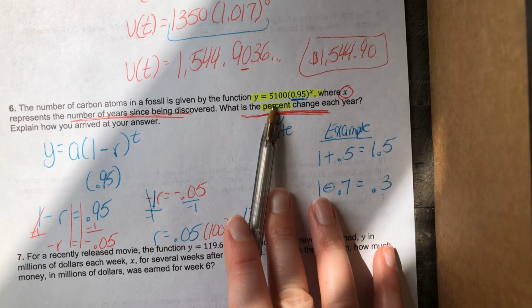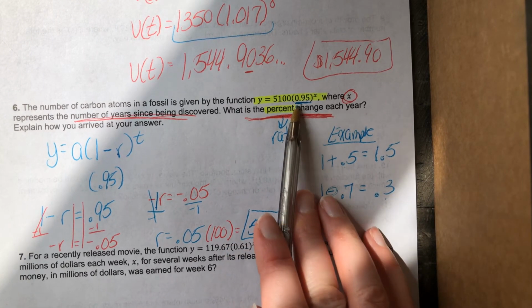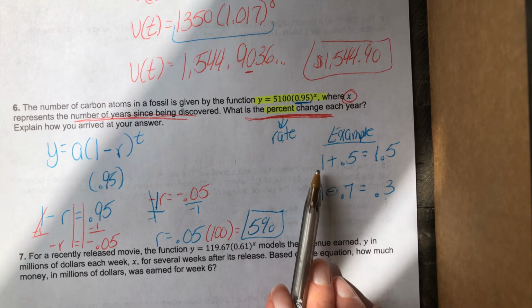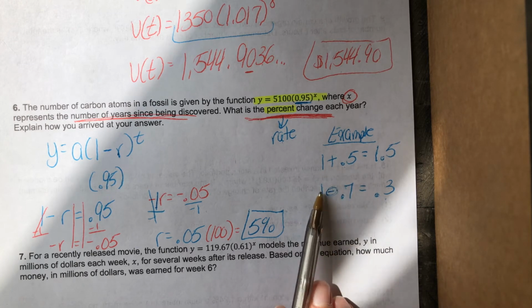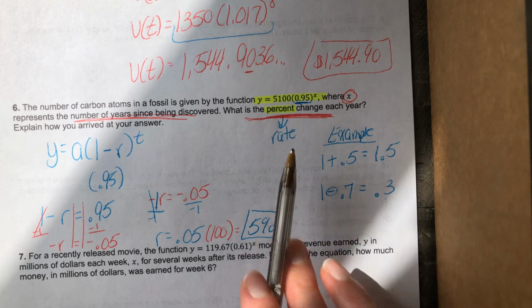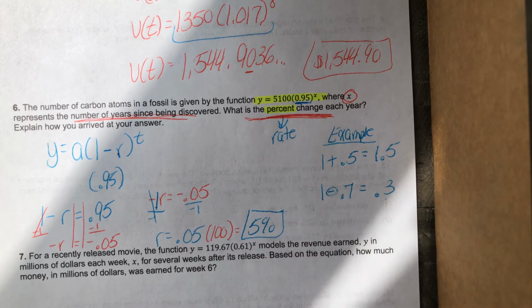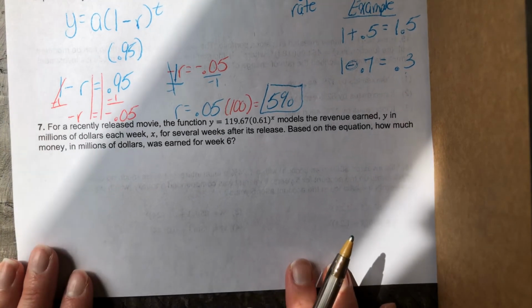So what was the percent change? Well, I start at 1, and then I either go up by 1 or I subtract something from 1. Since I was less, how much less? 5% less. Okay. Number 7.